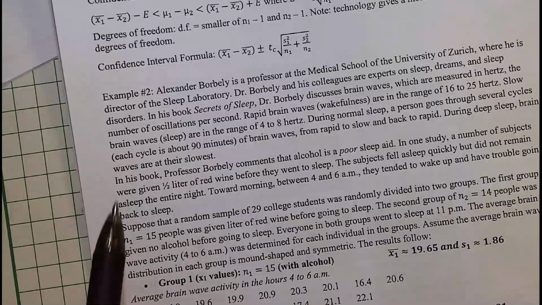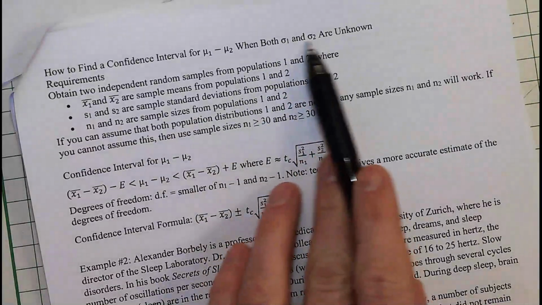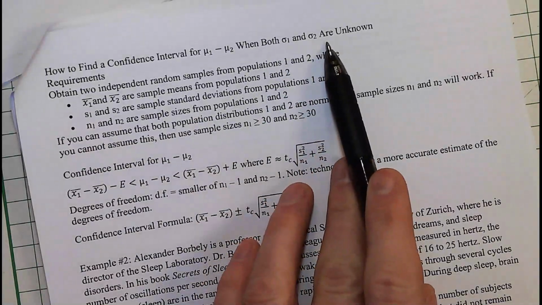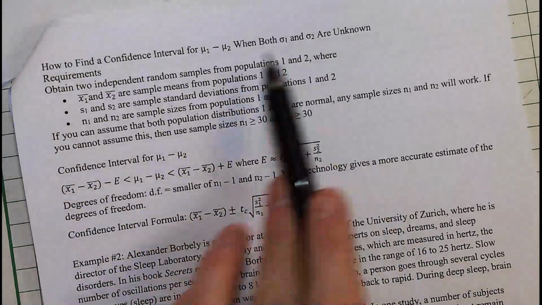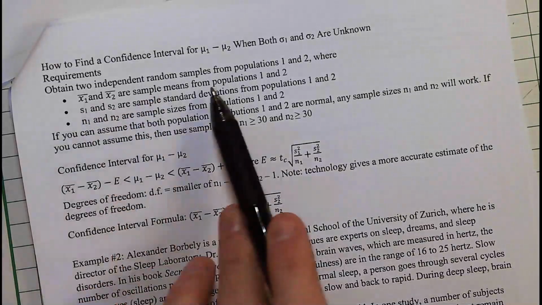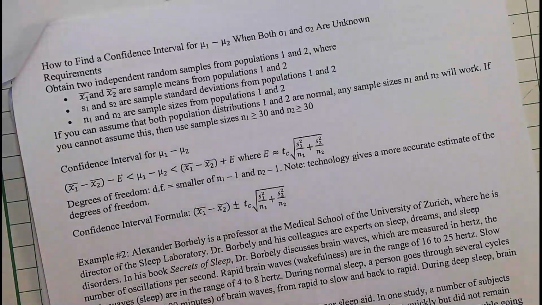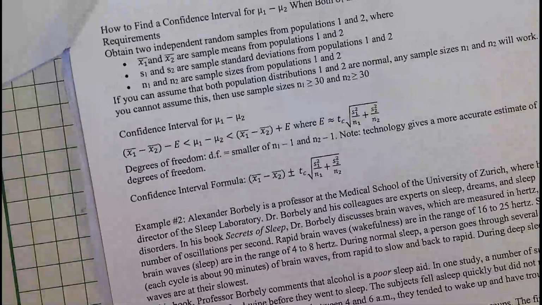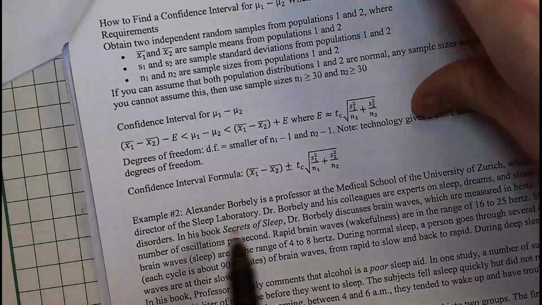How to find the confidence interval for mu1 minus mu2, the difference in means, when the population standard deviations, sigma 1 and sigma 2, are unknown. When they're known, we use z. When they're unknown, we use t. Okay? So we've got to get their sample means, then our sample standard deviations and our sample sizes, and then we can use these formulas. I'll do it in the calculator, and I'll show you how to do it by hand. So let's skip through some of this.